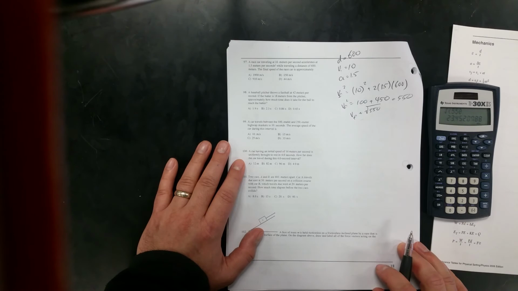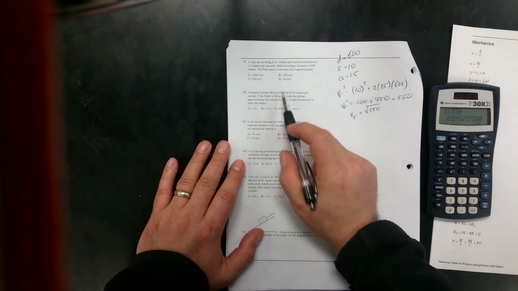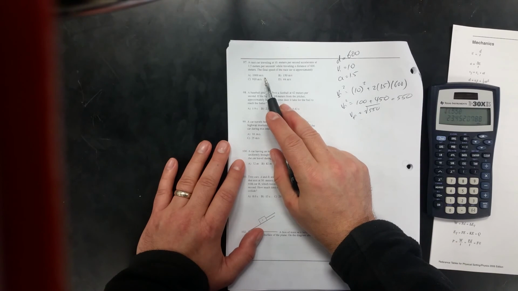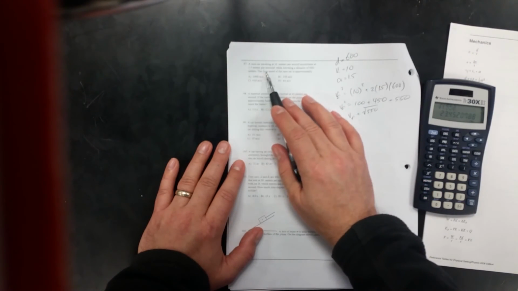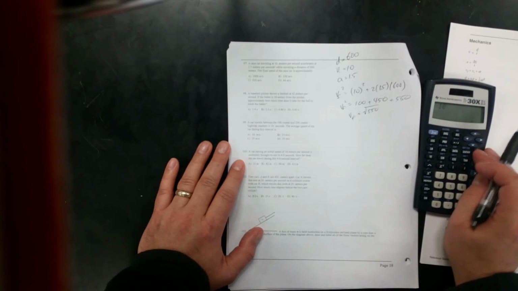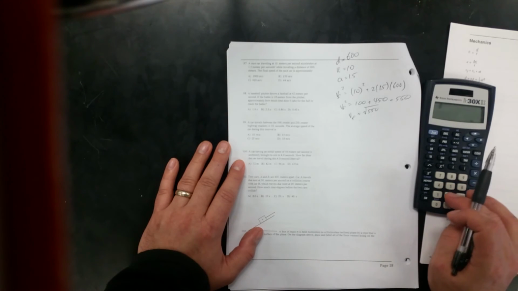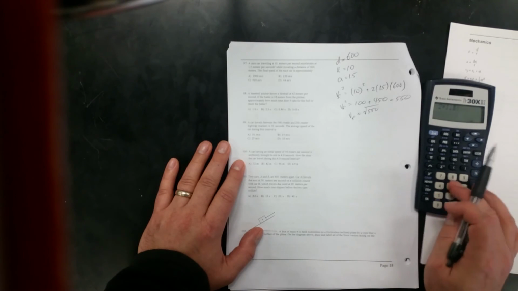23.4. So what did I do wrong? Because that's not an answer right here. Traveling at 10 meters a second, accelerates on. So let's see, 2 times. Oh, I did this wrong.